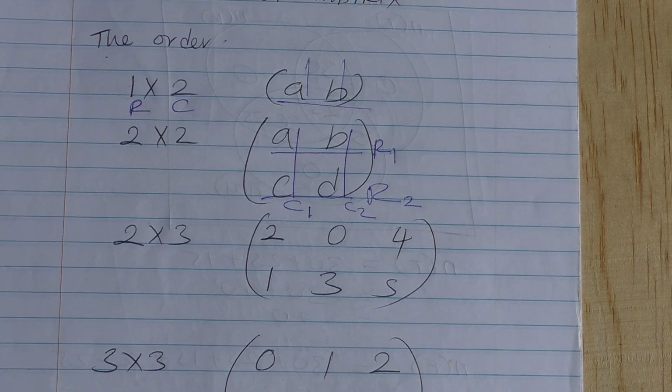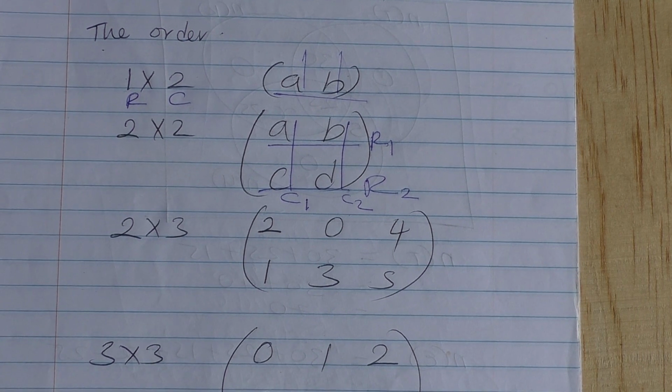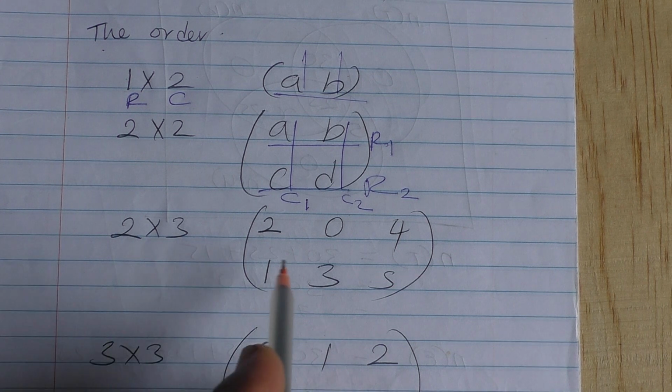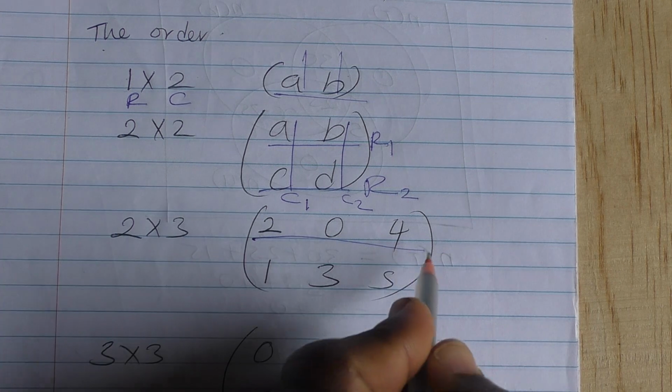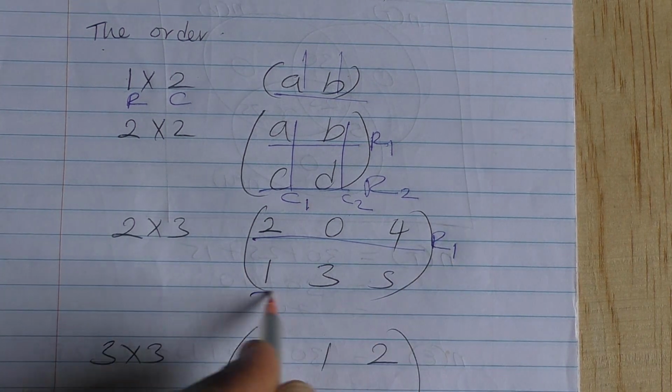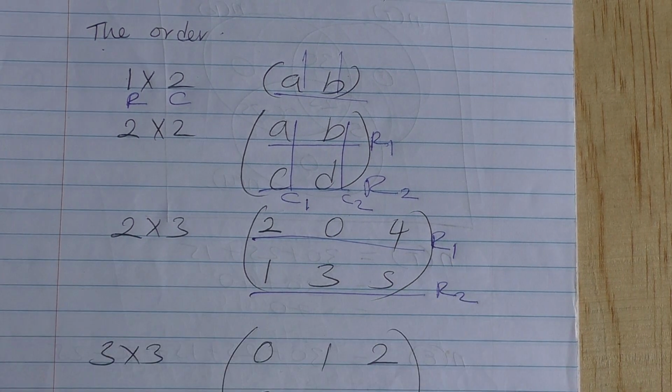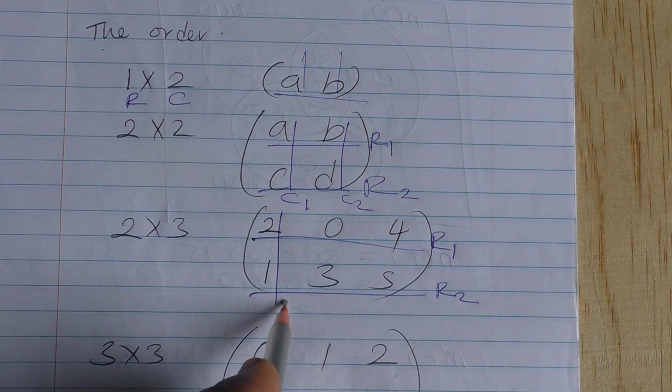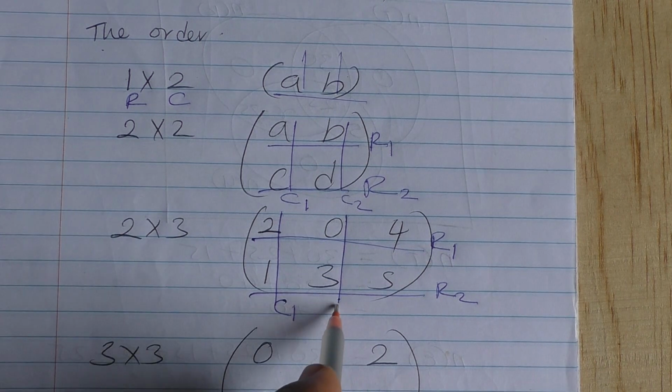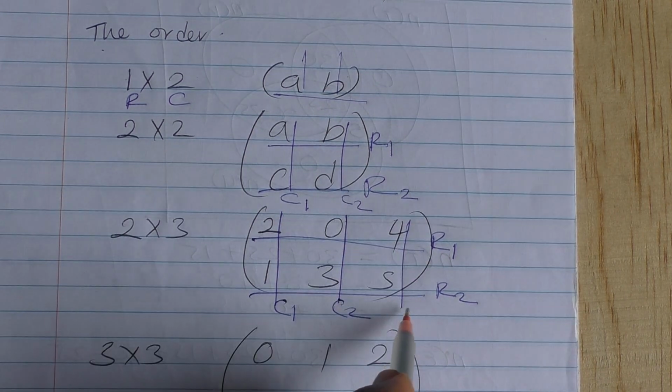Then we can also have a 2 by 3 matrix. So a 2 by 3 has 2 rows. This is row 1 and row 2. Then 3 columns. This is column 1, column 2, column 3.